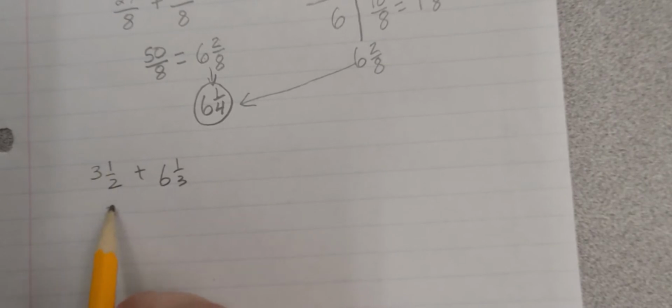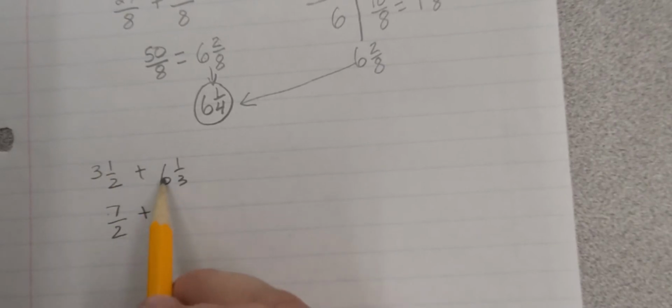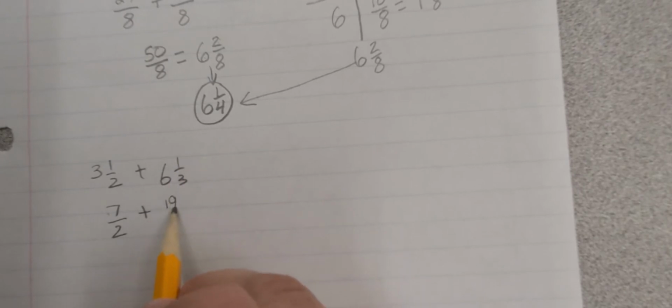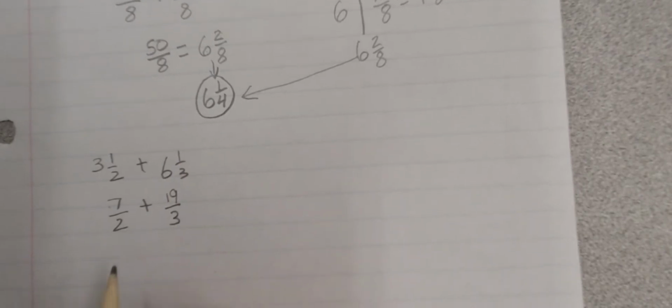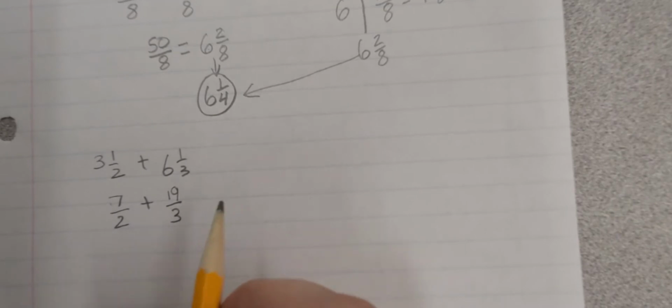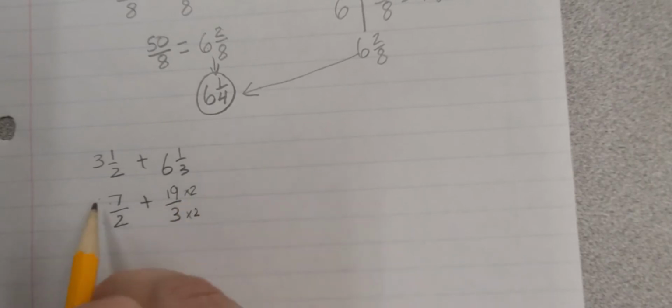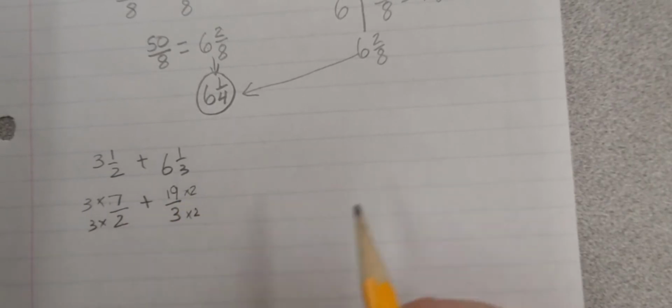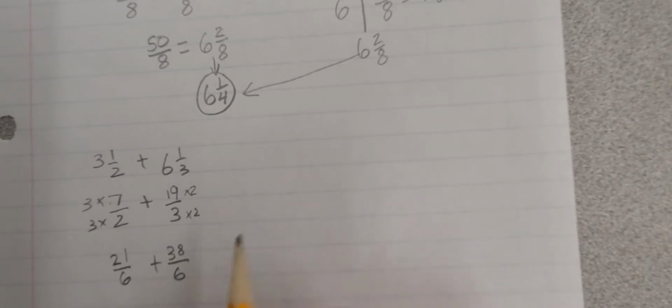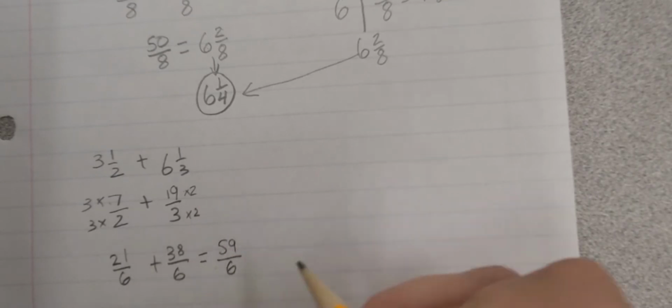3 times 2 plus 1 is 7 over 2. 6 times 3 plus 1 is going to give us 19 over 3. Common denominator in this case is going to be 6. When you're not sure, you can always take the denominator from one and multiply the other by that, and vice versa. So this will be times 3 and times 3, times 2 and times 2. This now gets rewritten as 21 over 6 plus 38 over 6.